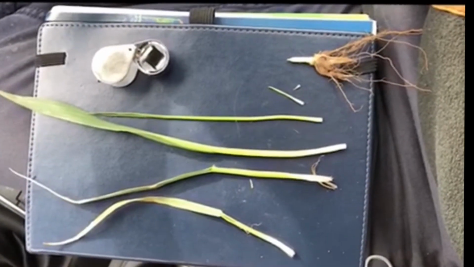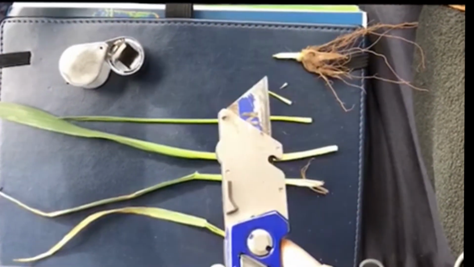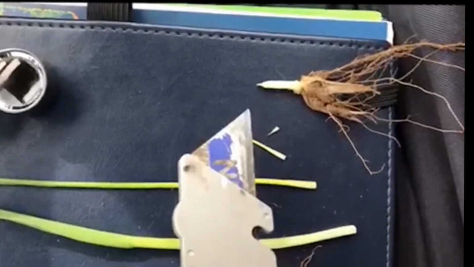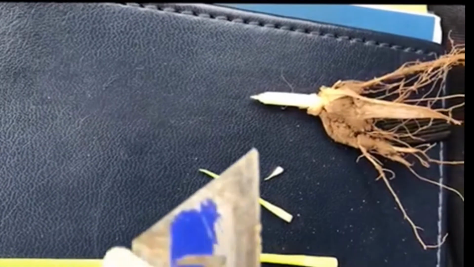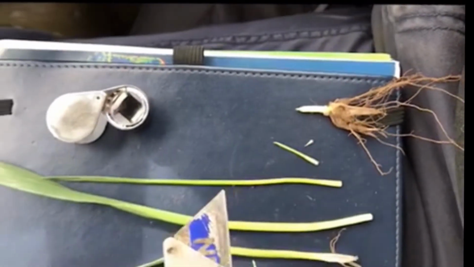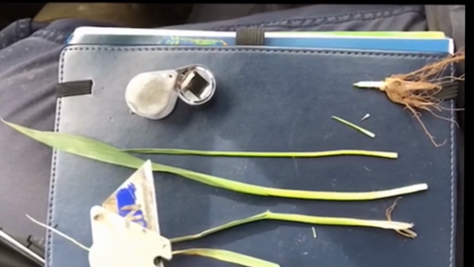Okay, completion. You can see here, this is the ear of wheat just there. Now, very, very hard to see, but it's there. So this is the flag leaf. That means that leaf 4 is this one here, with leaf 3 just emerging.